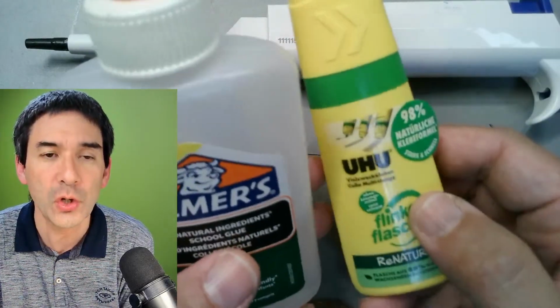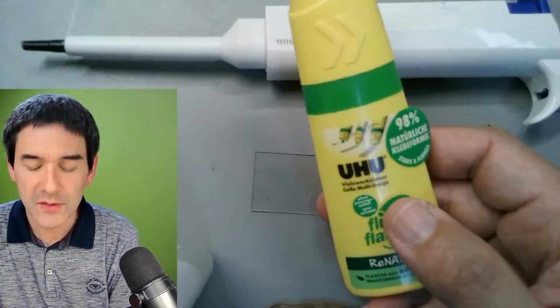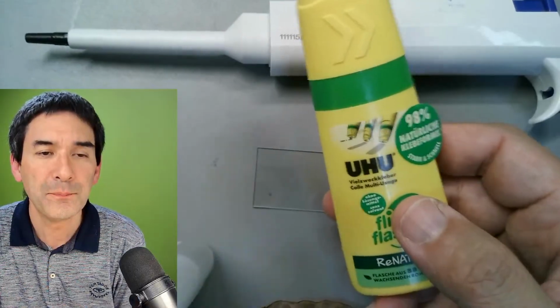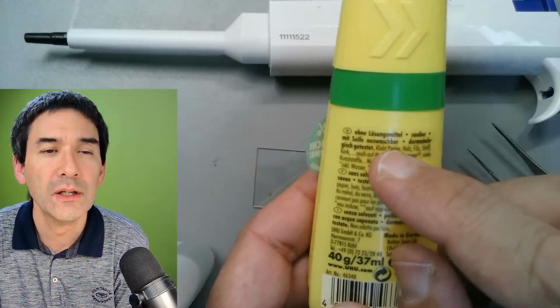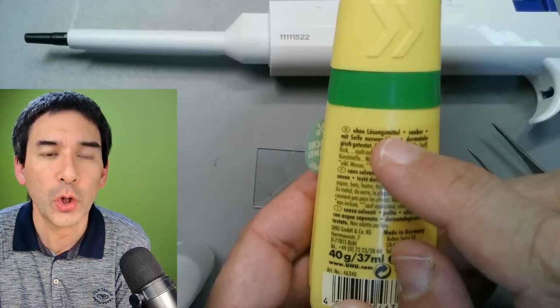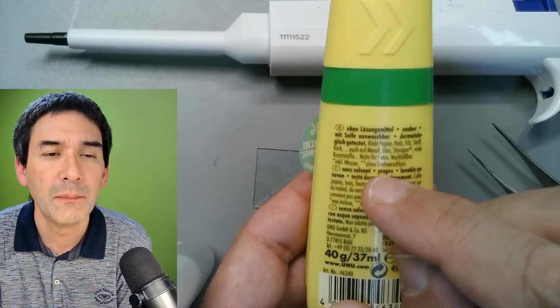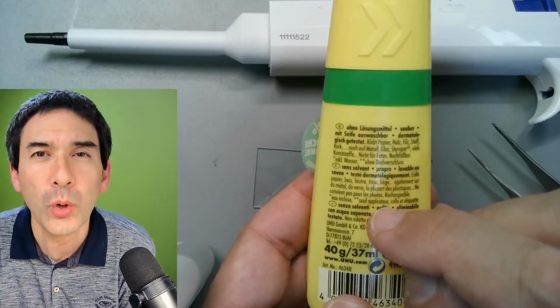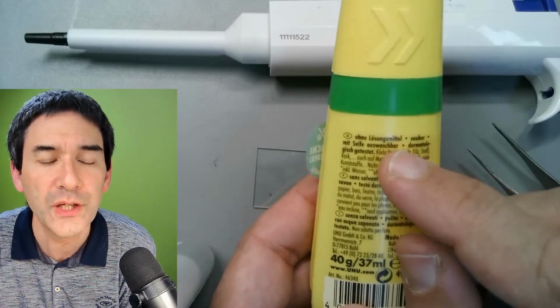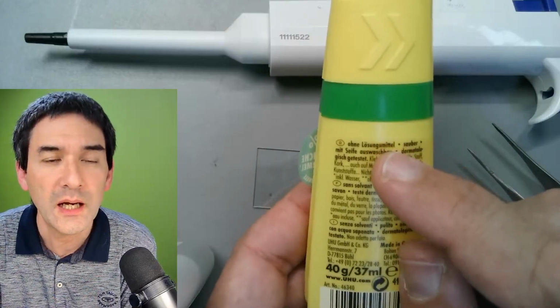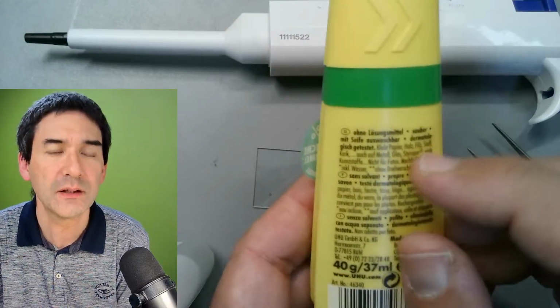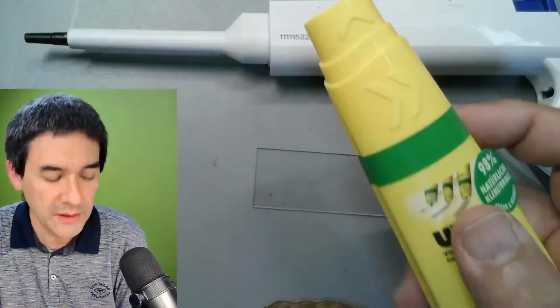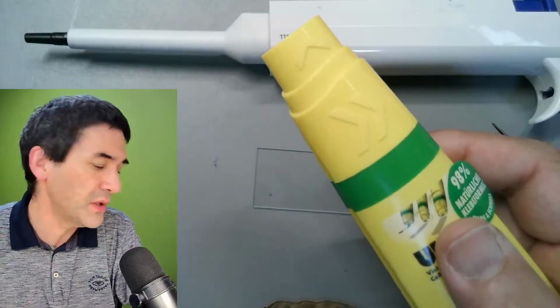It says in the back here that it's free of solvents. Well, actually, the solvent is water. What they actually mean is it's free of organic solvents. So it's a water-based glue, just like this one, and therefore it's also quite suitable.